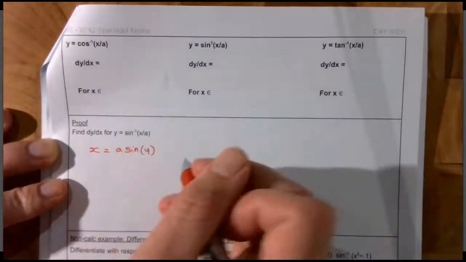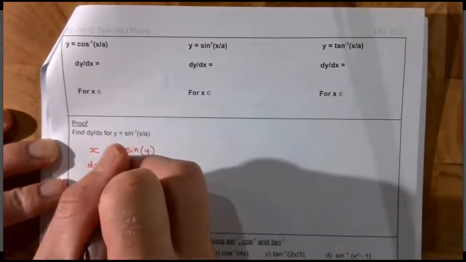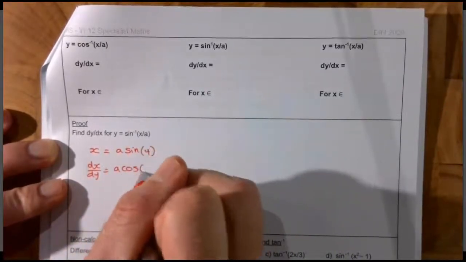So we rewrite with x as a sine y, and then we differentiate, giving me dx by dy is a cos y.